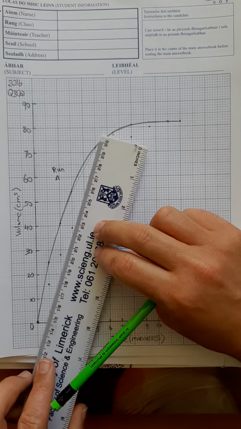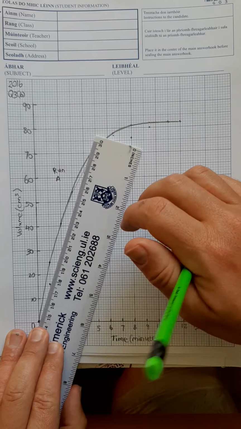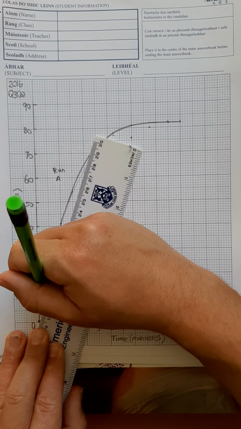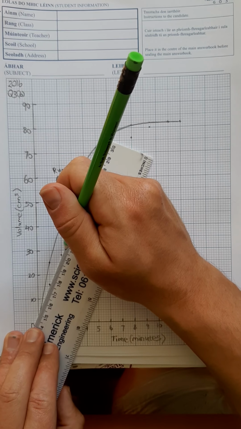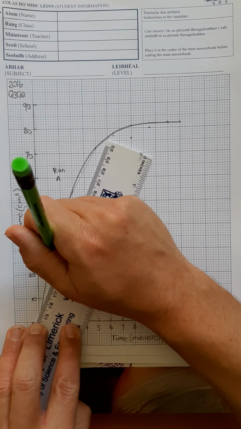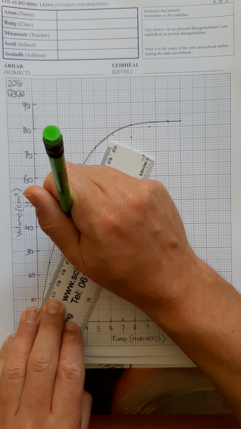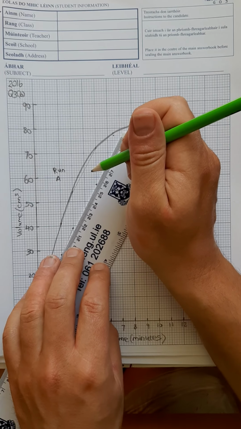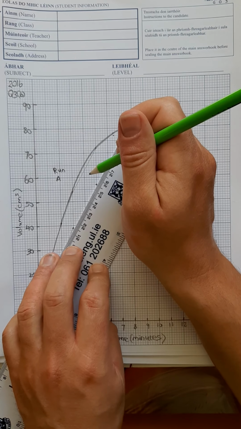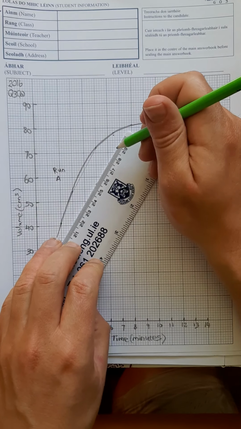So again, just a little cheat here with the ruler for a start. Just lightly. Because you're drawing a curve, you shouldn't be using a ruler, but I find it helps, just to give you a guide.